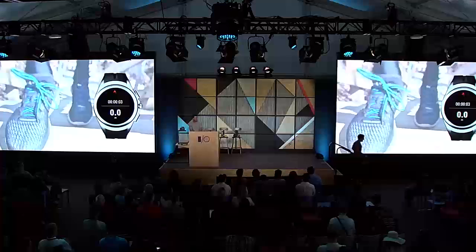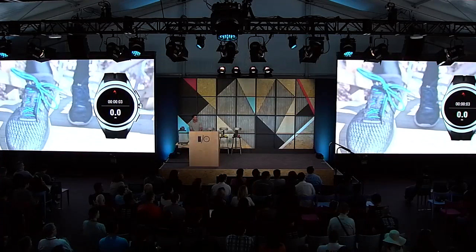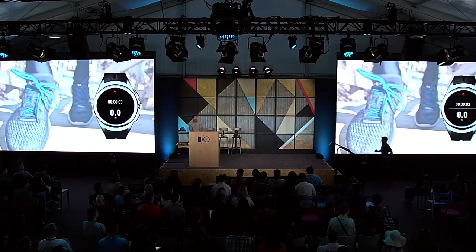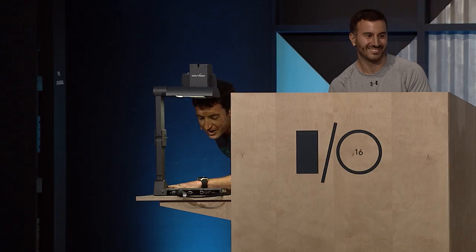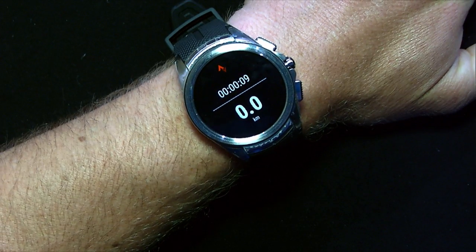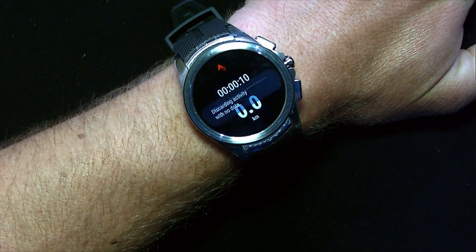So I'm going to try to show you a demo of how that works. I'm not really properly dressed for running, but I'm going to do a little run around here. OK, I just felt my wrist vibrate, which means that Strava should have started up on my watch. So let's go over here and take a look. And there we go. So you can see that Strava is now recording my run. I'll post that on Strava later, so I hope you can give me some kudos. Here you go, Muzz.